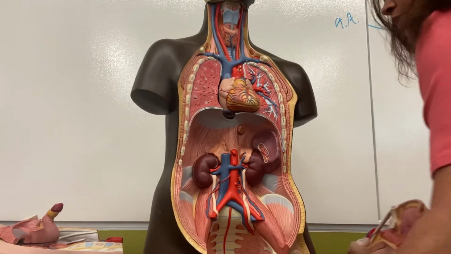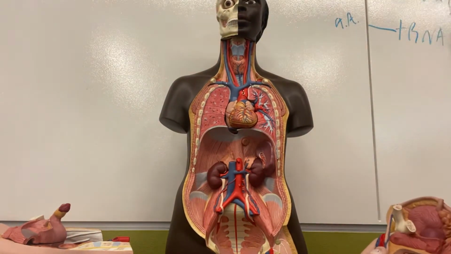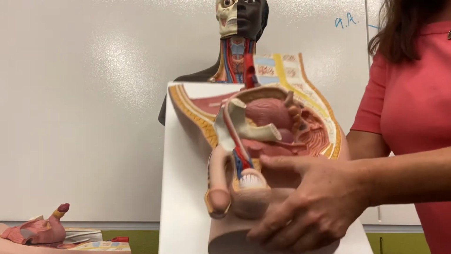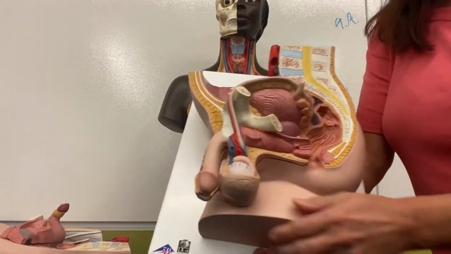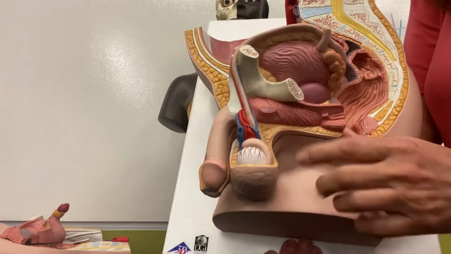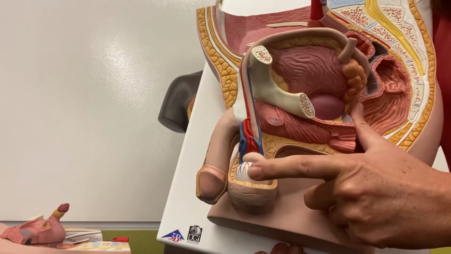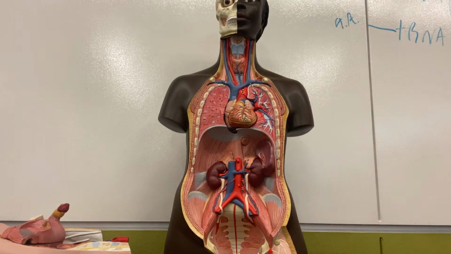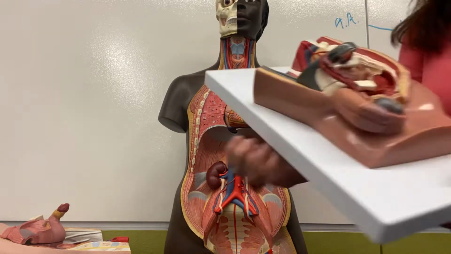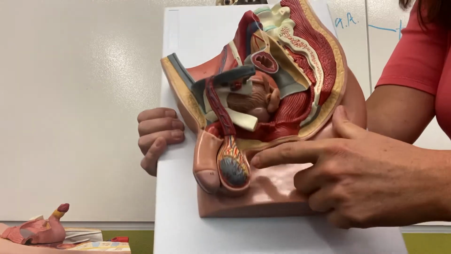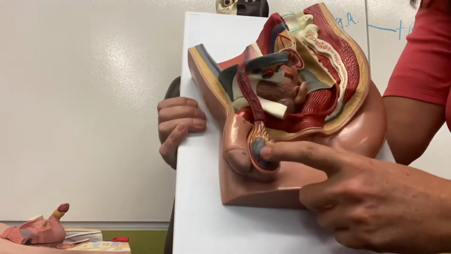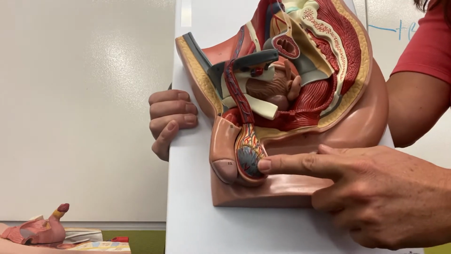Okay, you also are going to have in the males, you're going to have the testes. So this is the male model here. And you see right here, this little white ball, that's the testes. The other male model we have looks like this. And again, you can see down here, this one is a gray one. The testes here is in gray.